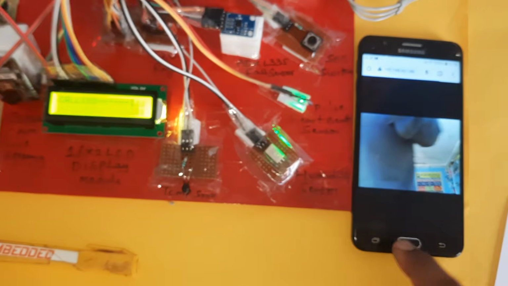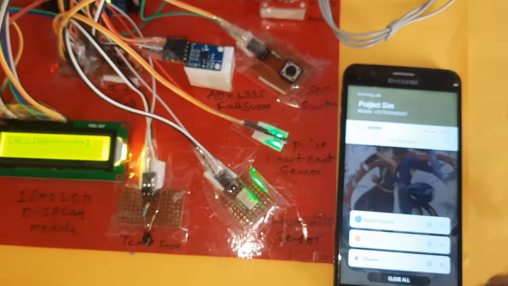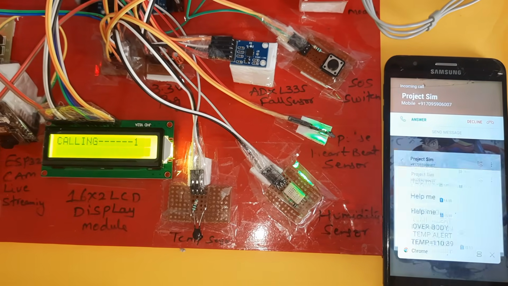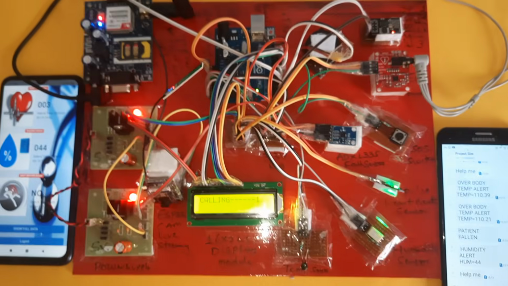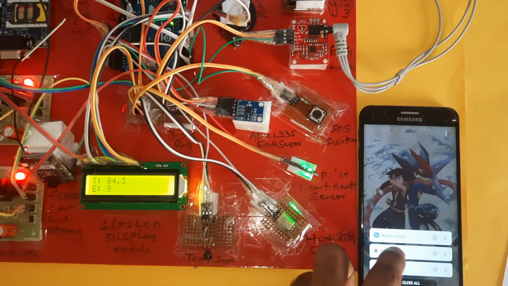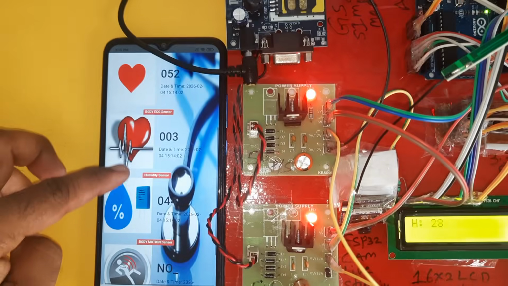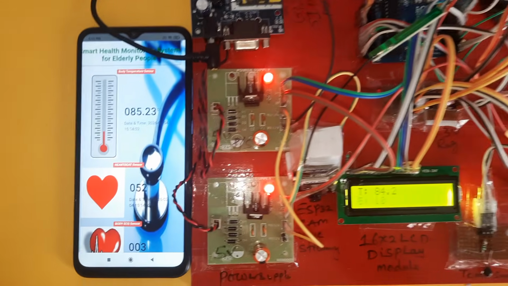Live streaming as well as call alert, live streaming and web SMS alert, and here is the website data alert. Okay, thank you.